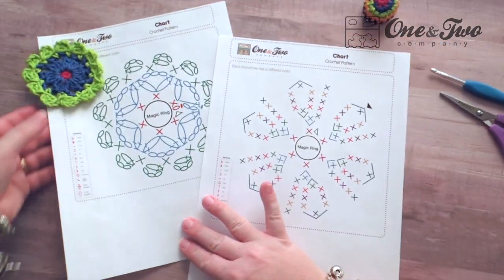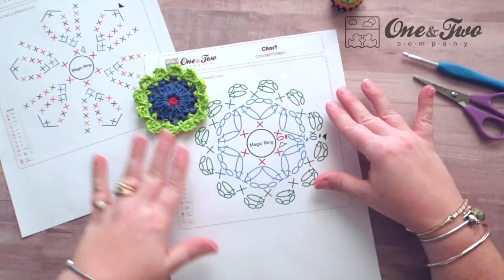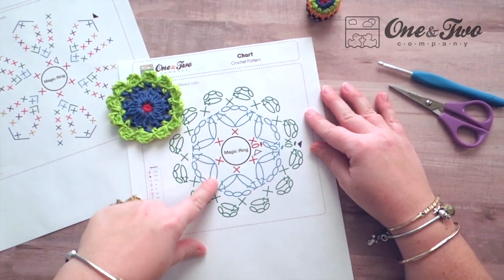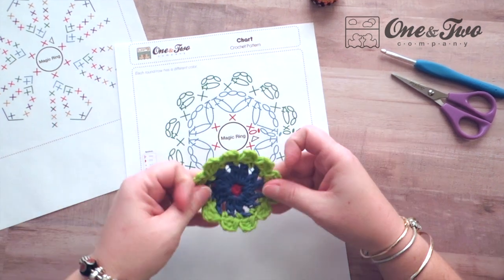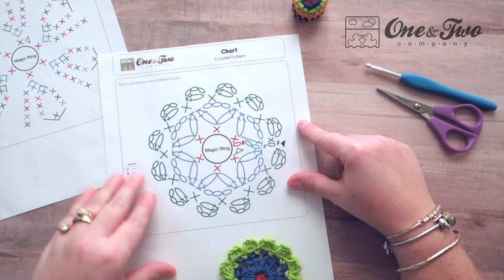You can also work in the round with joined rounds. And this pattern is fun. It looks a little complicated because there's a lot of chaining and a lot of crochet clusters, but it's just as easy as following something in rows or in non-joined rounds.